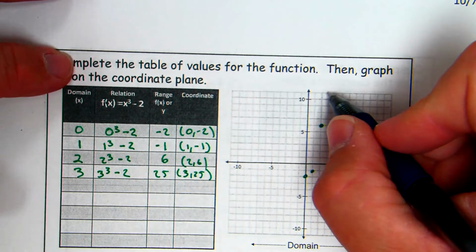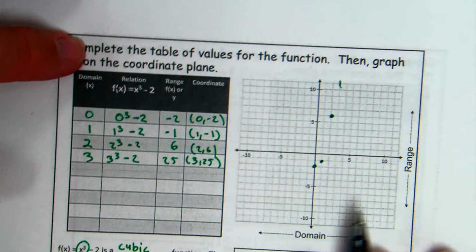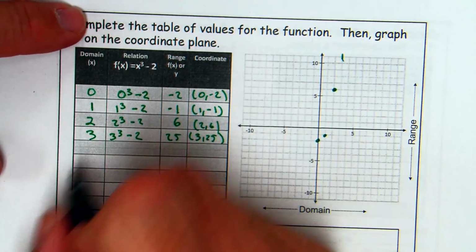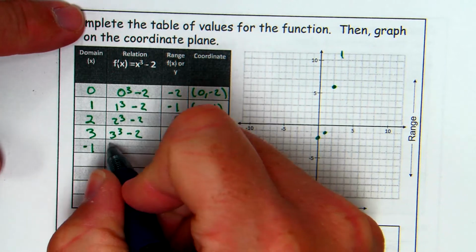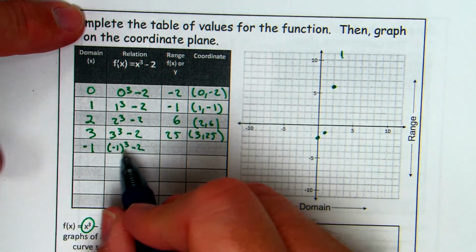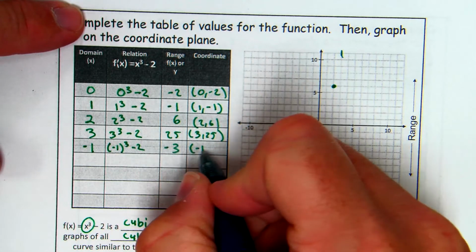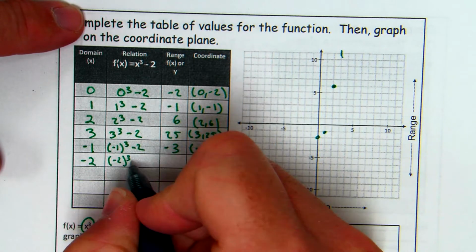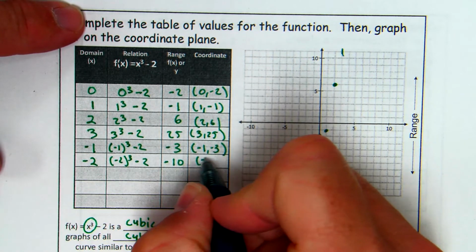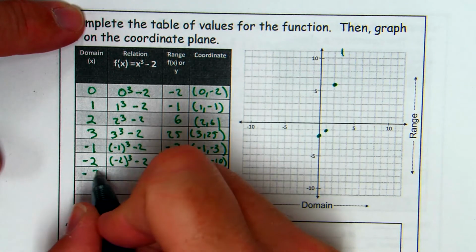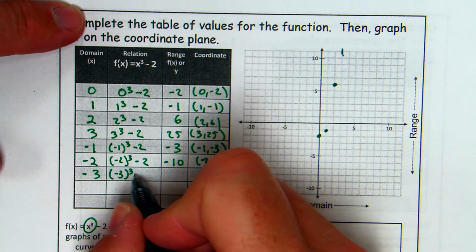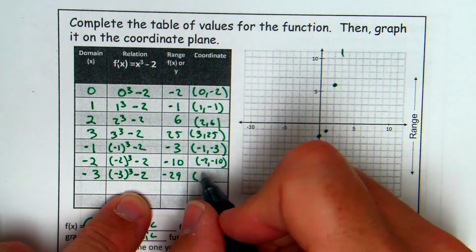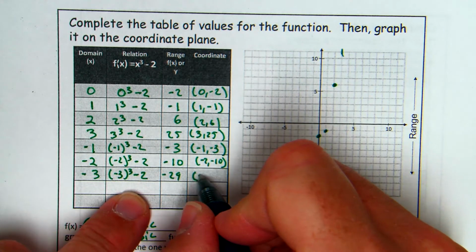That actually is very useful to me because that tells me that when I leave the space that's available to me on my graph, I have to leave it before I reach 3. Since I'm out of room on the right, let's go to the left. Negative 1 cubed minus 2. That's negative 1 minus 2, or negative 3. If I stick in a negative 2, I get negative 2 cubed, which is negative 8 minus 2, which is negative 10. If I stick in a negative 3, I get negative 27 minus 2, which is negative 29. So negative 3, negative 29.